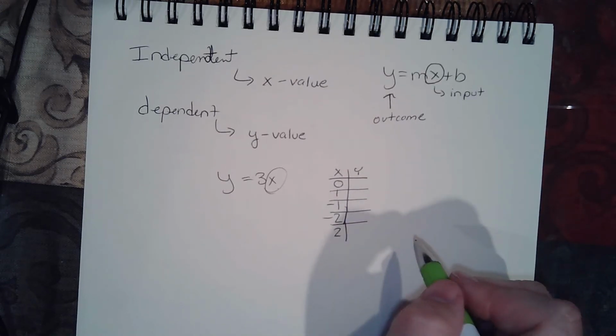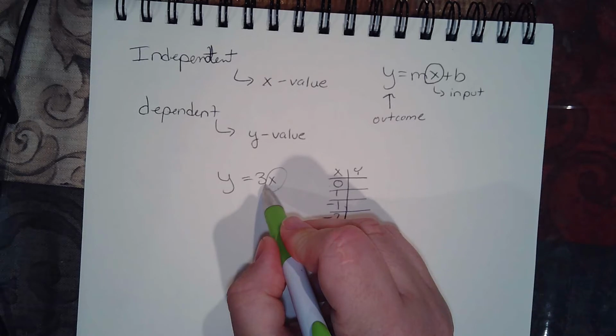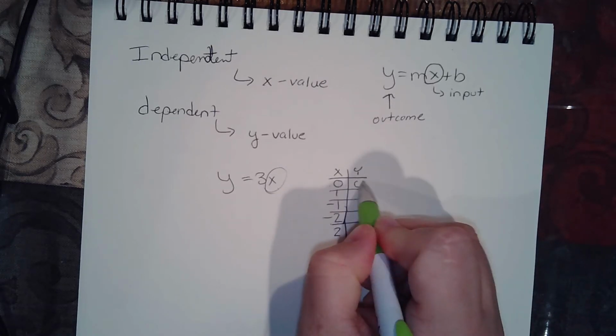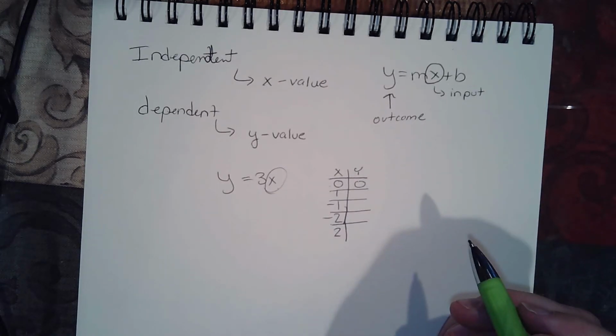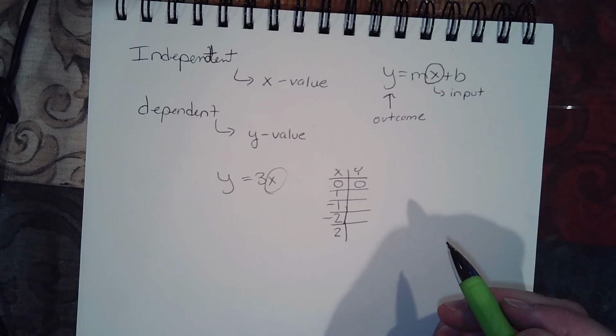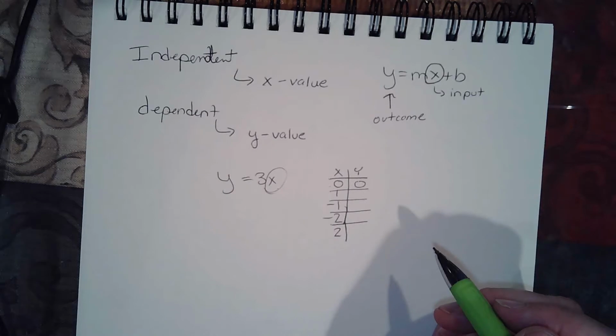So if I put 0 in for x, 3 times 0 is 0. So that means I'm going through the origin. So this is what we call a direct variation. Direct means that wherever I get an x, I will get a y, and I'm going through the origin. If I ask for something direct, that means I'm going through the origin.